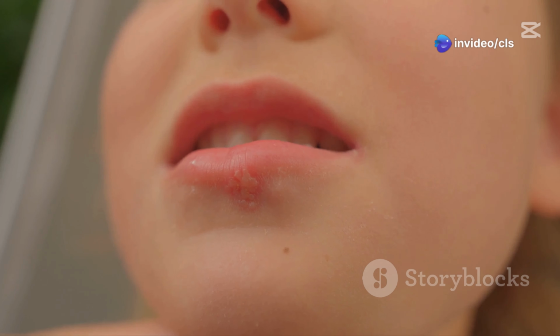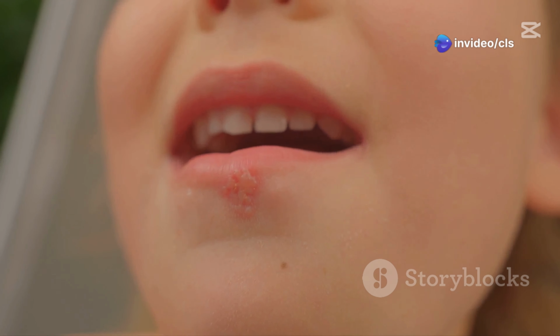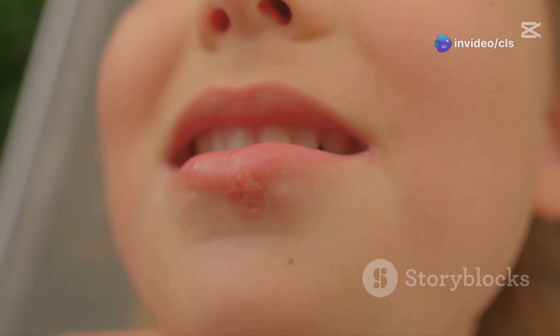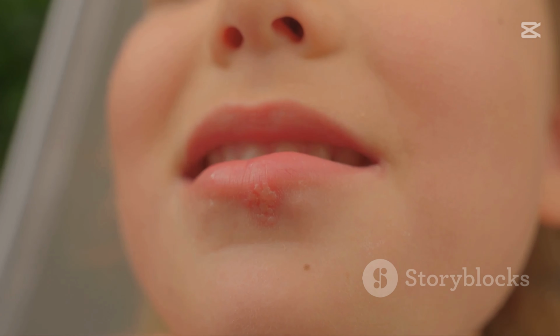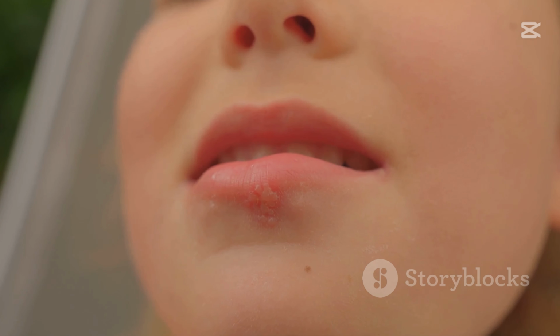Non-bullous impetigo is characterized by smaller sores, often clustered around the nose and mouth. These sores can spread to other areas through scratching or contact with the fluid. These sores can be itchy and may cause discomfort. Scratching can lead to further infection and spreading of the bacteria.